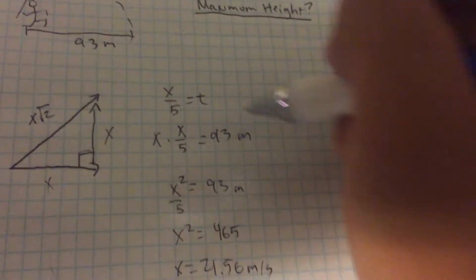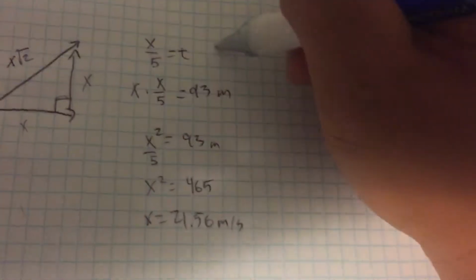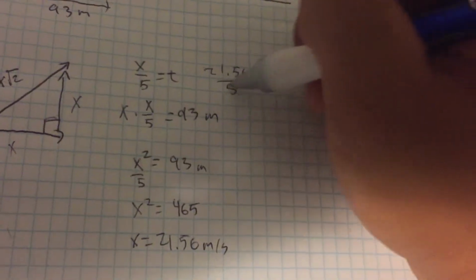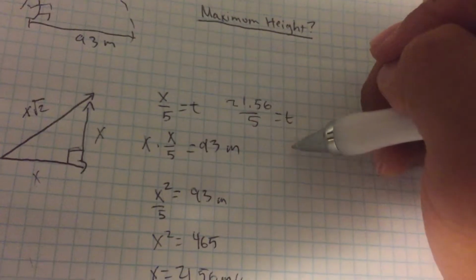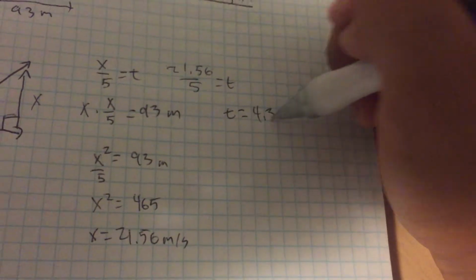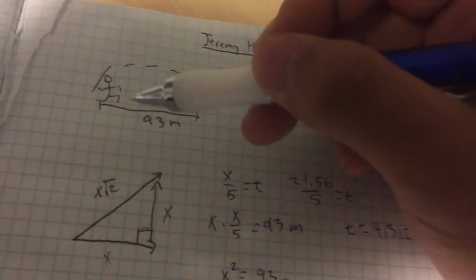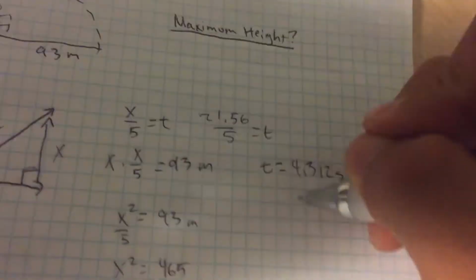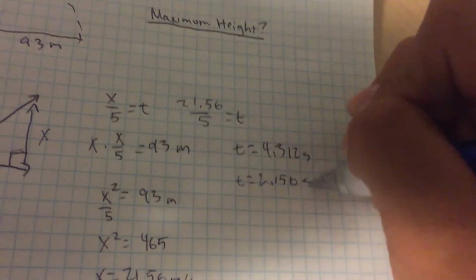Now that we have x, we can plug it back into x over 5 to find time. So 21.56 over 5 equals t, and what t comes out as is 4.312 seconds. But since we're trying to find the maximum height, which is at the vertex, which is in the middle, we have to divide that by 2. So our new time is 2.156 seconds.